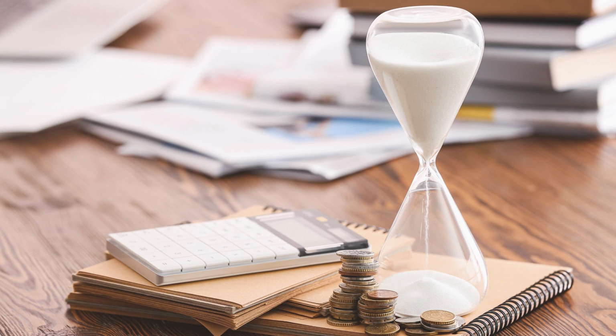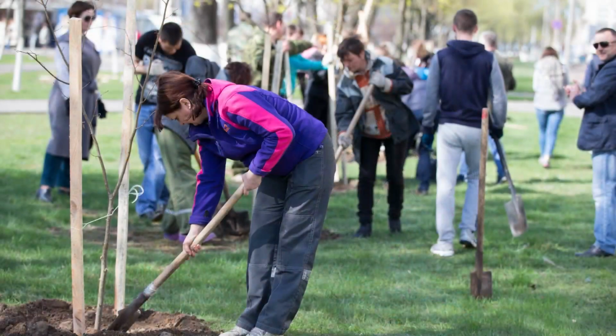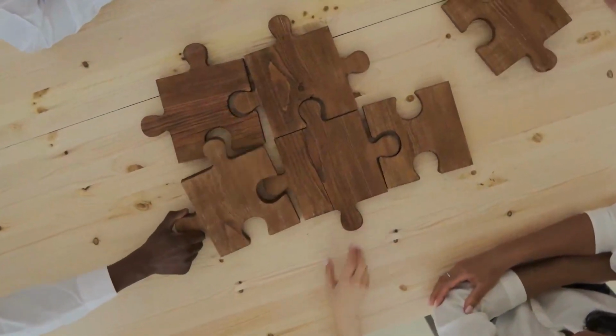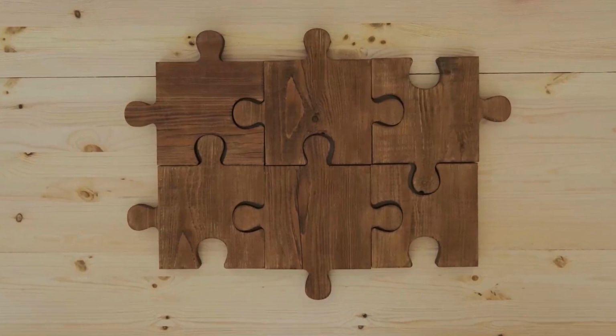sticky notes. Next is a video of two people standing and talking while looking at sticky notes on a glass wall. Then an image of notepads, a calculator, stacks of coins, and a sand hourglass clock. With a project manager, each partner can focus on their roles, while the project manager makes sure it all works together. Image of a woman holding a pencil while leaning and looking closely at a whiteboard filled with sticky notes.